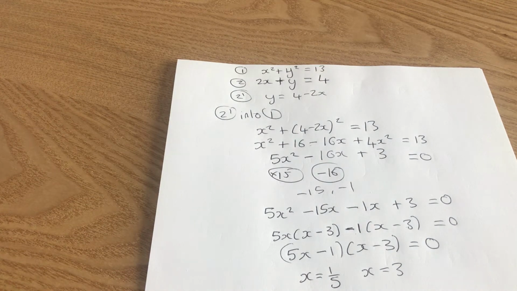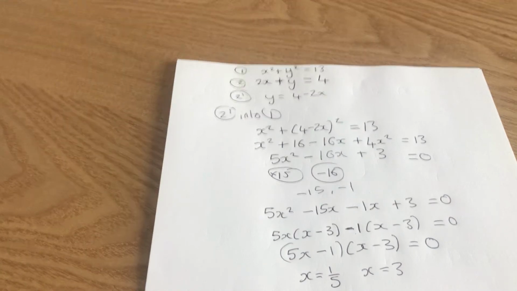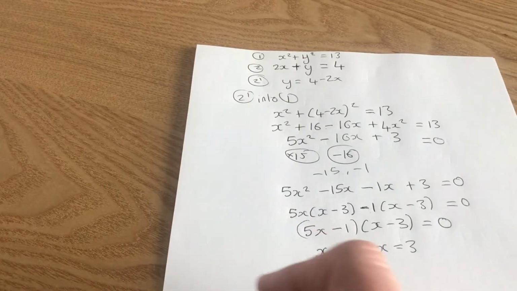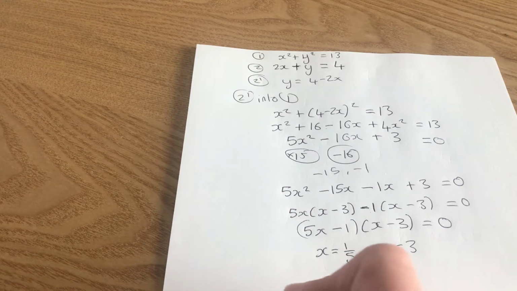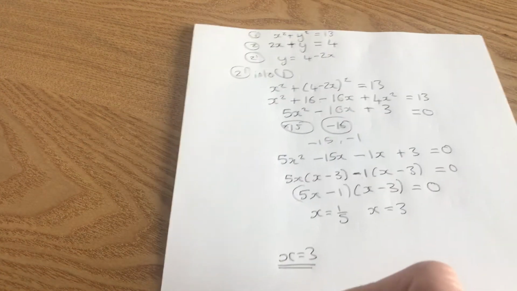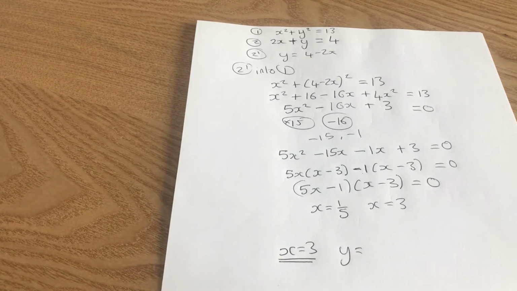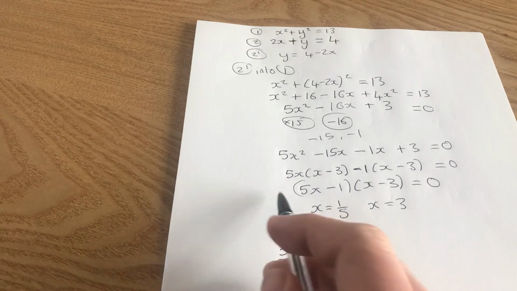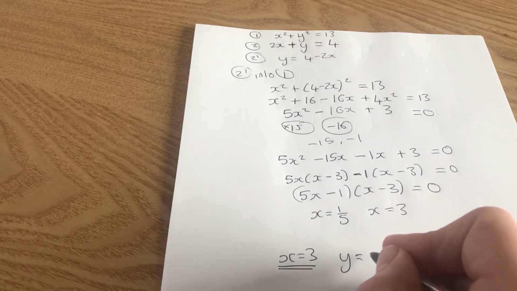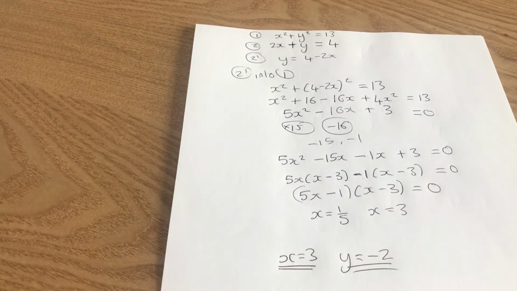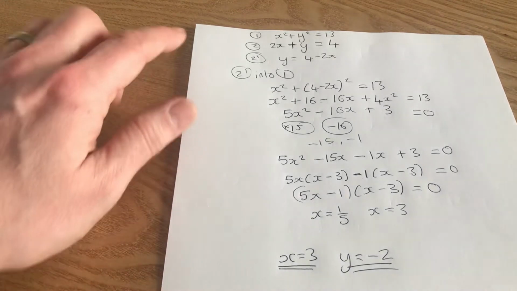Now, because this is a quadratic problem, we've got a pair of solutions. The simultaneous equation has 2 pairs of solutions. So I'm going to take x equals 3. That's going to go with y equals minus 2, sorry, negative 2. Y equals negative 2.